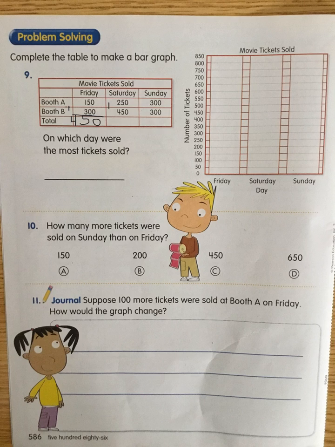Saturday, I'm going to add these together. 250 plus 450, 0 plus 0 is 0. 5 plus 5 is 10, carry the 1. 1 plus 2 is 3, plus 4 is 700. And last but not least, adding Sunday. Oh, that's easy. 0 plus 0 is 0. 0 plus 0 is 0. 3 plus 3 is 6.